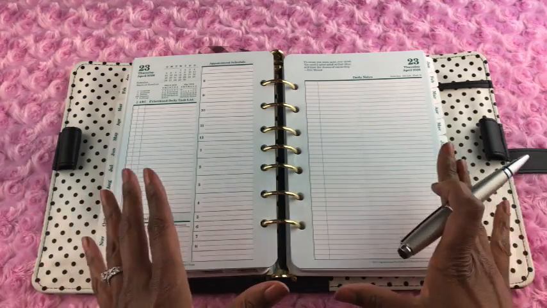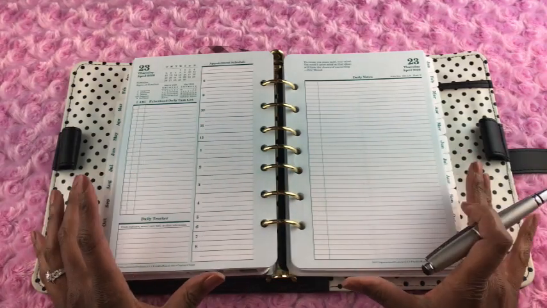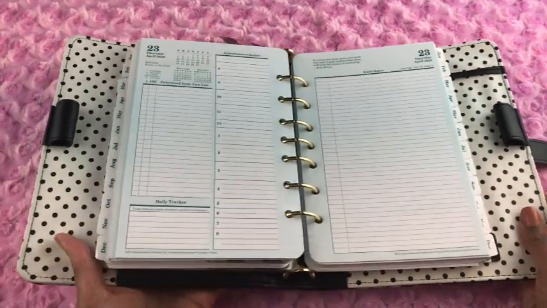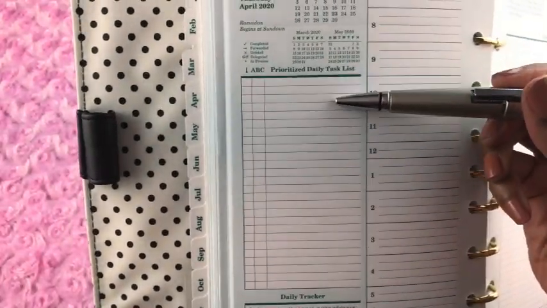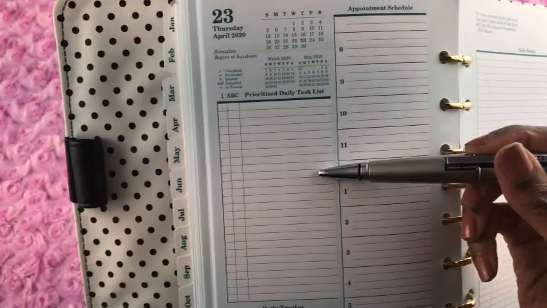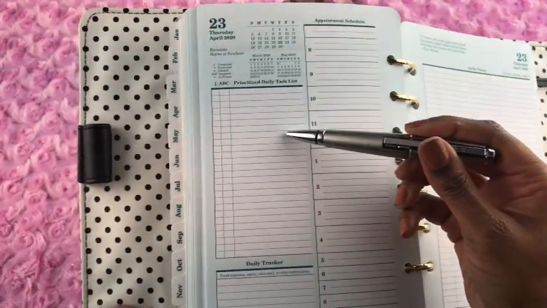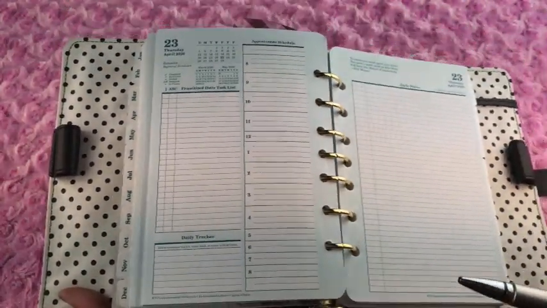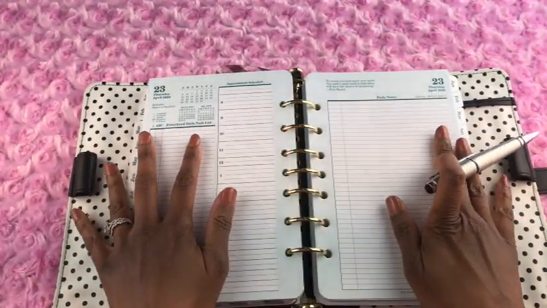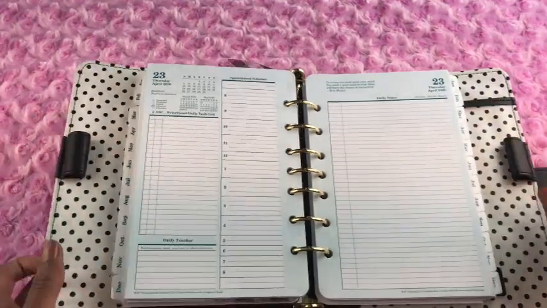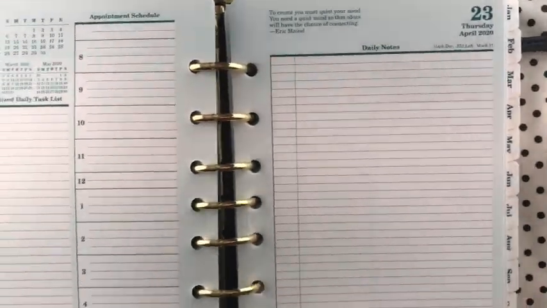So in my planner, I happen to have the Franklin Planner Original Daily Planner. So part 1, here's my section for tasks. I have a prioritized daily task list right here in my planner. Number 2, you need a section for notes. I have a day on 2 pages. Here is a whole page that I can use for notes.